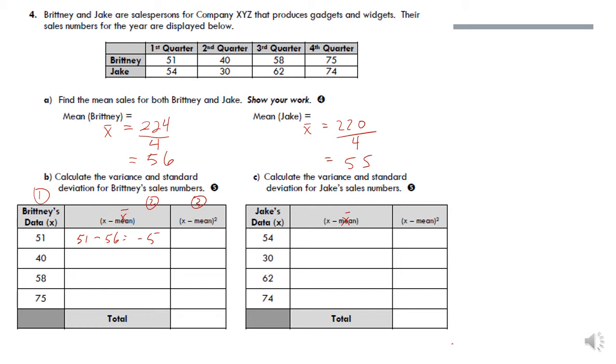Then the next column, so there's step 2, there's step 3. The next column, take that number, x minus x bar, and square it. Remember, don't tell me that's -25. Anything squared is always positive. That column on the end should never have any negative values in it. Then we'll do the next one, 40 minus 56, -16, squared is 256.